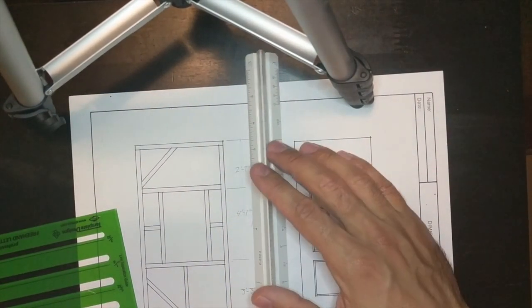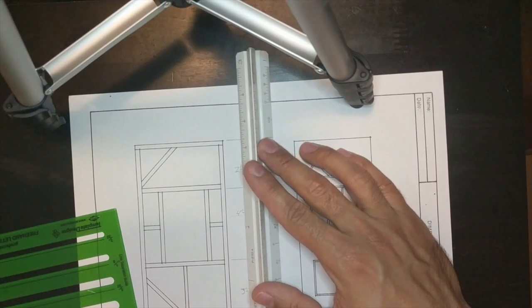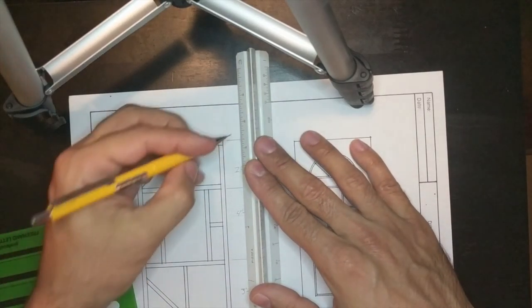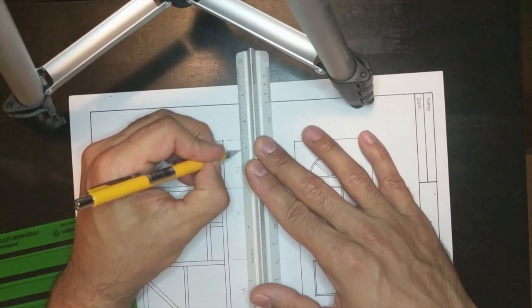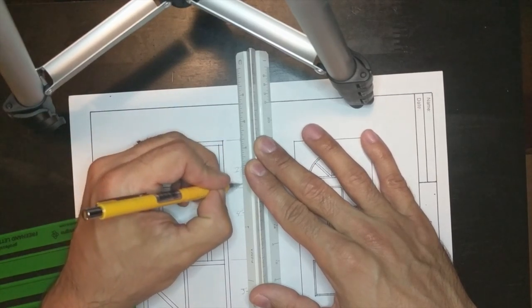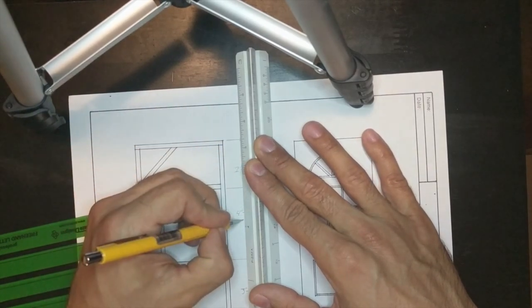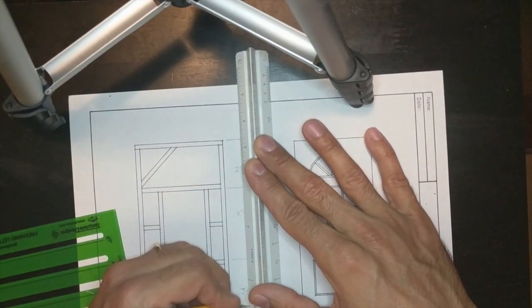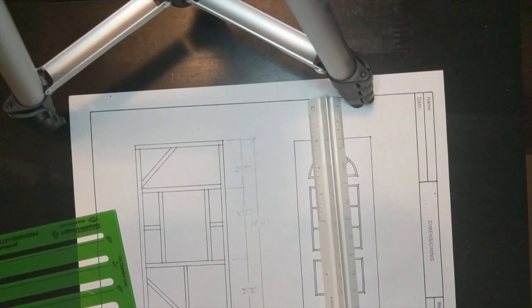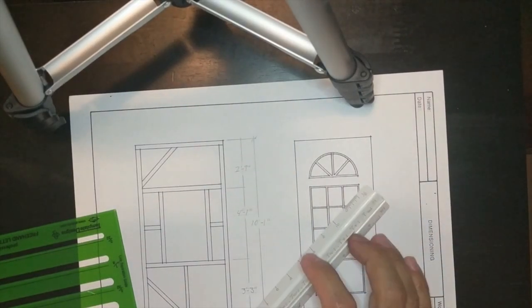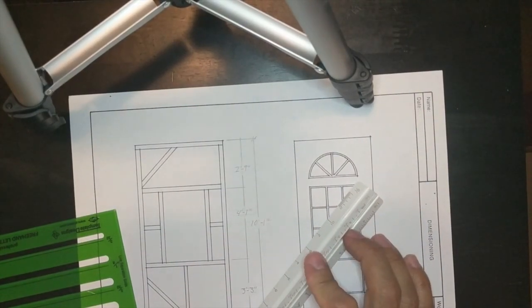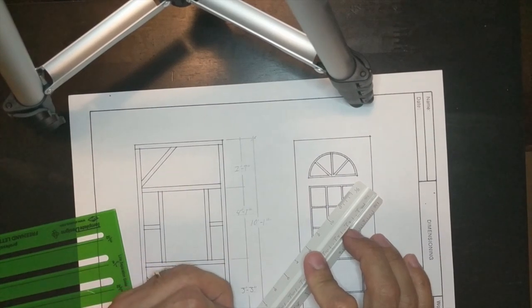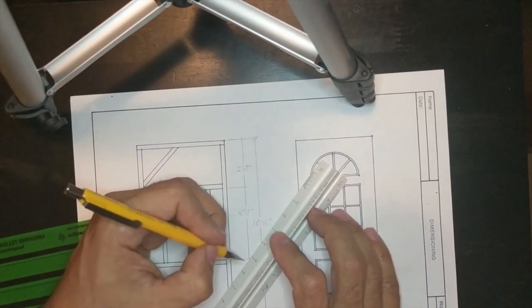Now I can come back and put in my dimension lines. Remember to keep a halo around your actual dimensions, which is a little gap of white space. There we go. And I'll come in and put in my little hash. Whether you want to use arrow tips or hash marks is totally up to you.